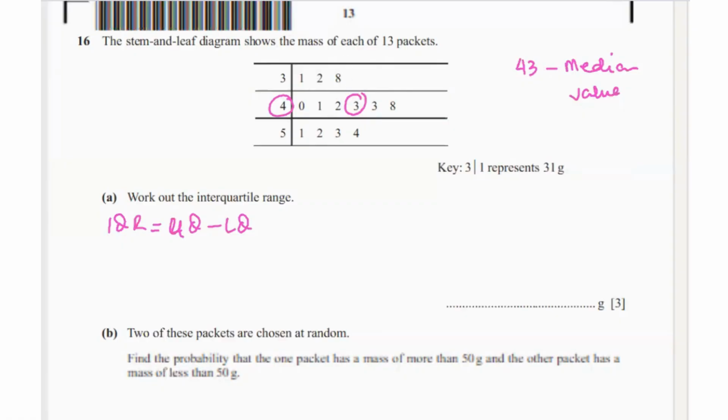So that's going to be 40. That's the lower quartile. The upper quartile is the middle value of the median and the last value, so that is going to be 51. For the interquartile range, we will do 51 minus 40, and that's going to be 11.